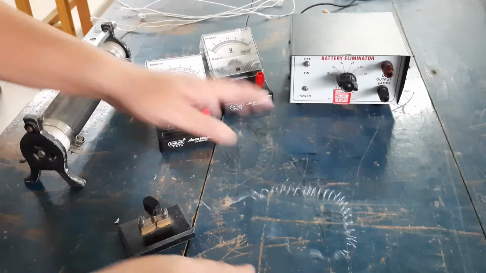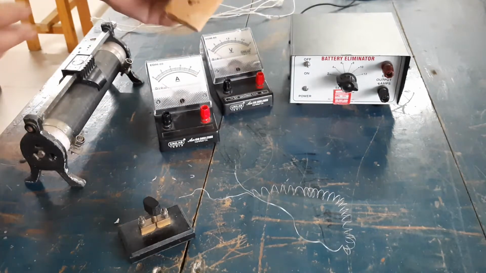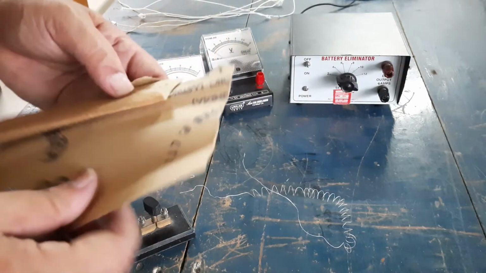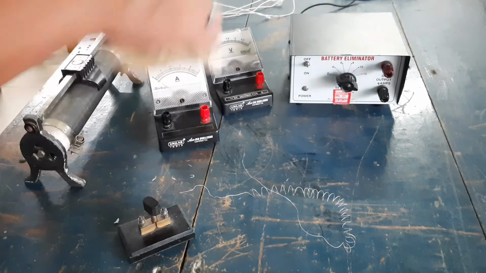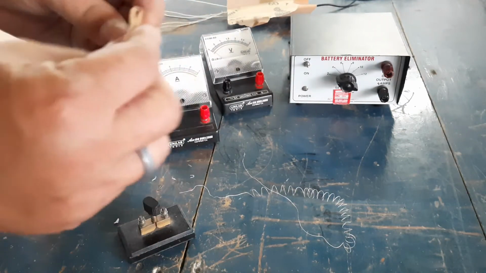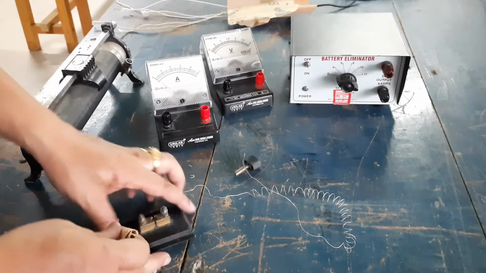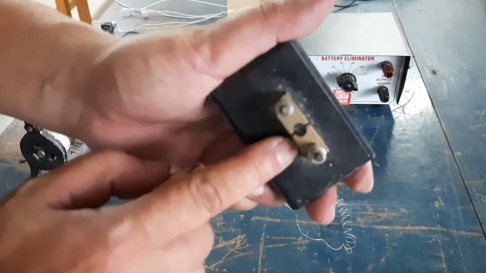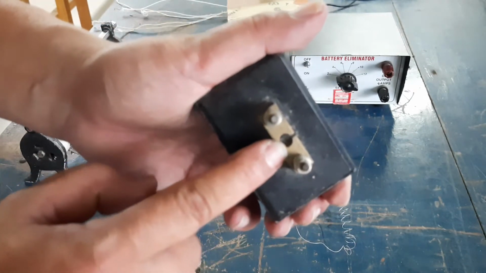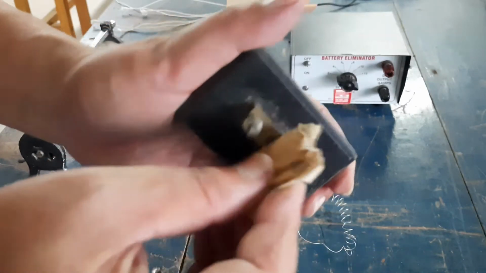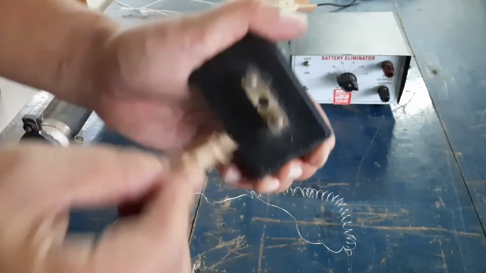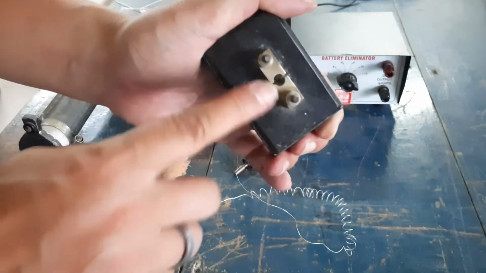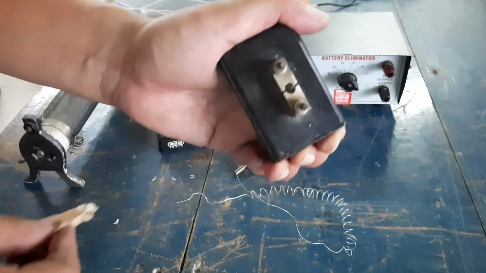Before starting our experiment, I will use some sandpaper. The purpose of using this sandpaper is to clean the insulation on the components. For example, here you can see a lot of oxides have formed, so we have to remove them by rubbing properly. We have to make it clean so that the conduction is good.